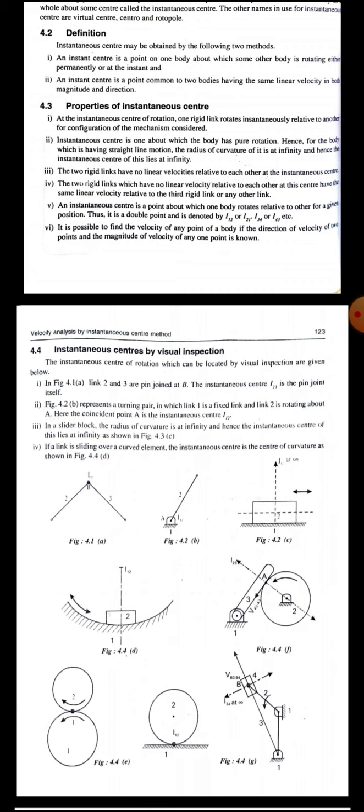Instantaneous center by visual inspection. Instantaneous centers of rotation which can be located by visual inspection are given below. The first one, figure A. The links 2 and 3 are pin jointed at B. Therefore, the instantaneous center is the point B, that is I23, the pin joint itself.